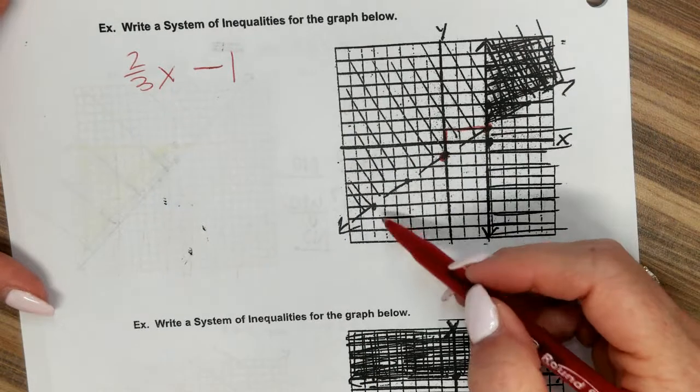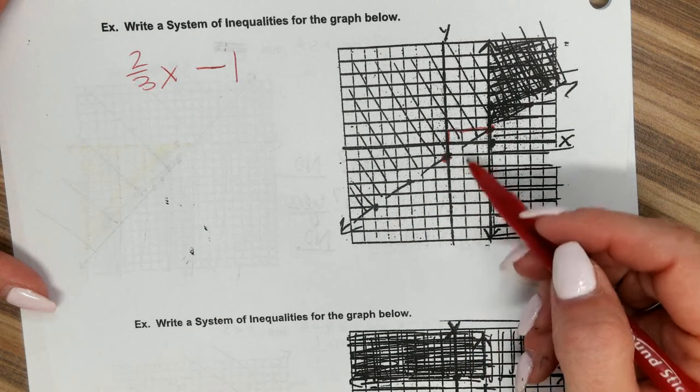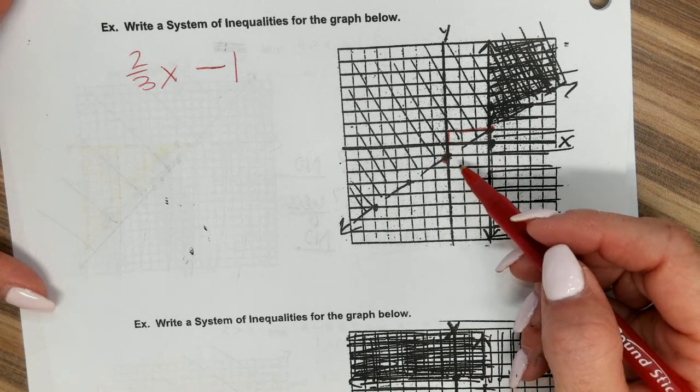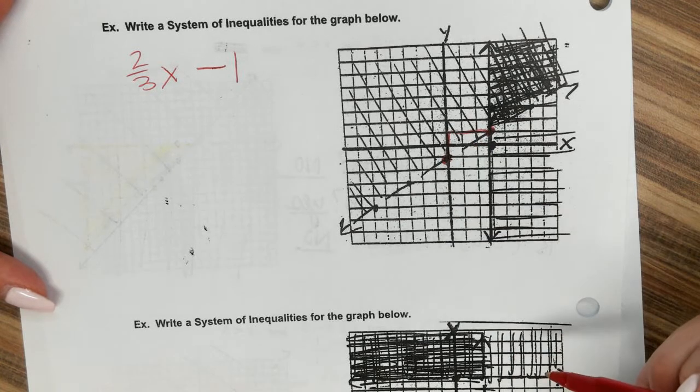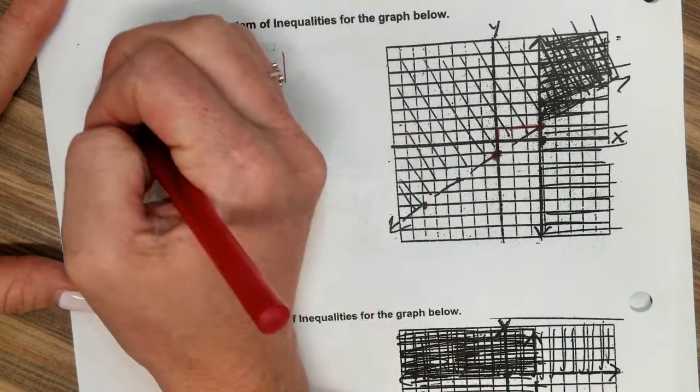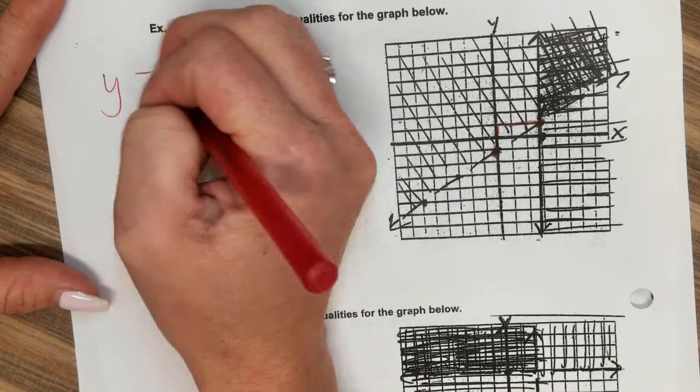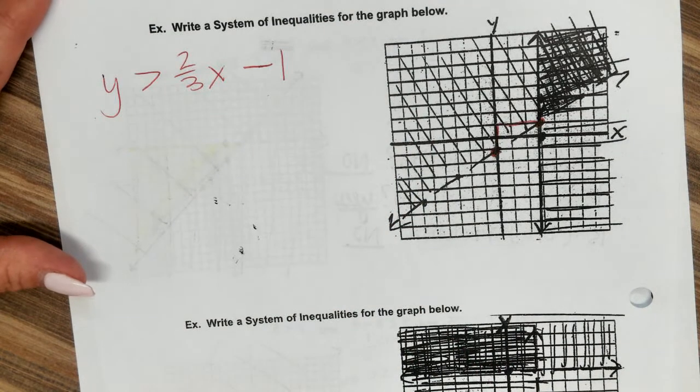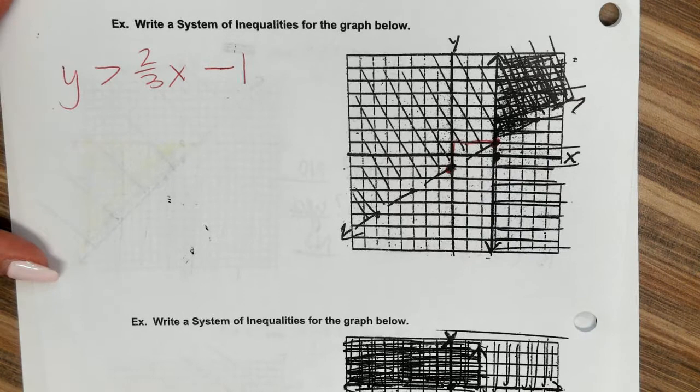And was it a dashed line or solid? So it's not going to have an or equal sign. And is it shaded above or below? Above. So how would I write that? y is greater than. There's my first one. That was not hard. Now find the next one.